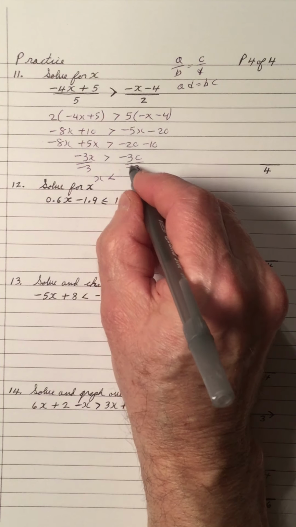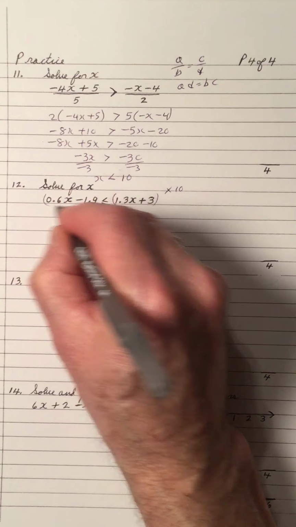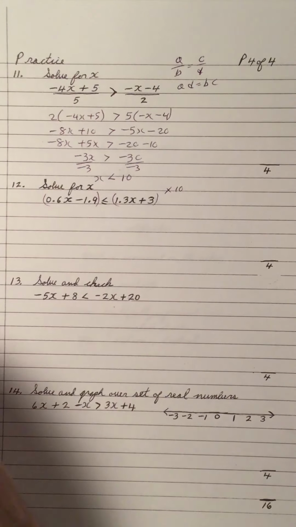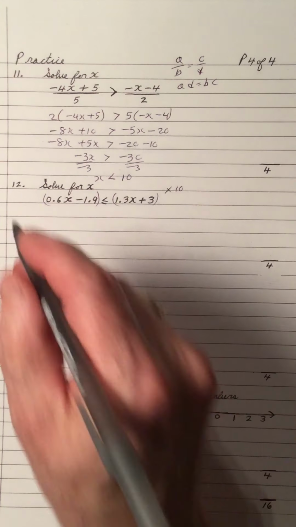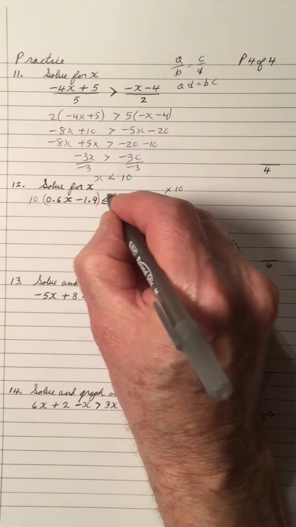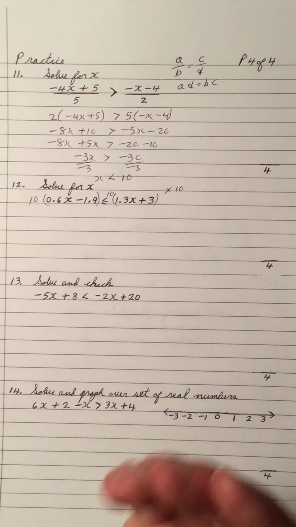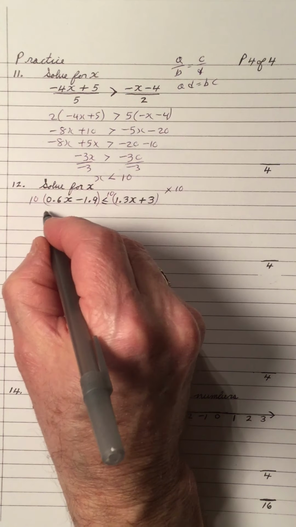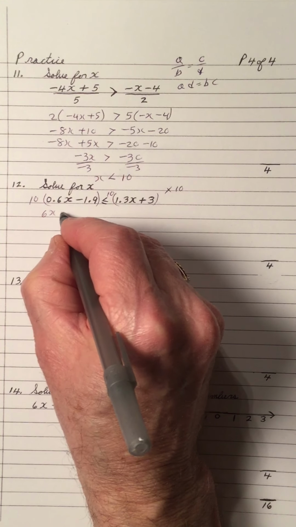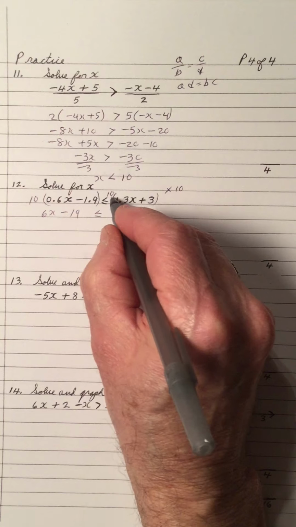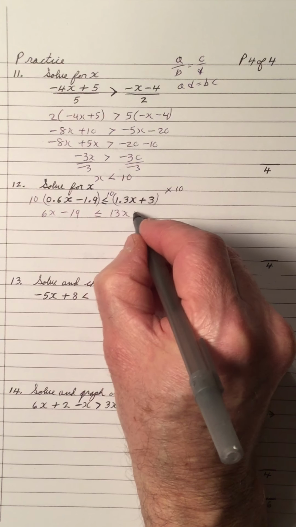Now we have an inequality with decimals. We have 1 decimal place, 1 decimal place, 1 decimal place, and decimals on the end. So I have 1 decimal place, so I'll multiply both sides by 10. You could work it out per normal, move the x's over and move the numbers over and then work with the decimals. But I find, like with fractions, if you multiply both sides of the equation by 10, because you have 1 decimal place, you have no decimals. You have whole numbers. So 10 times decimal 6 is 6. 10 times 1.9 is 19. 10 times 1.3 is 13. 10 times 3 is 30.